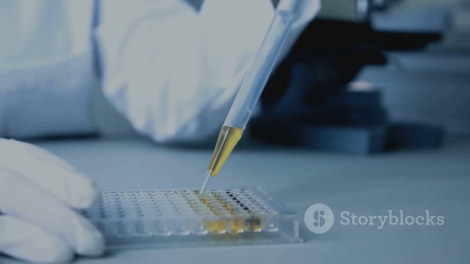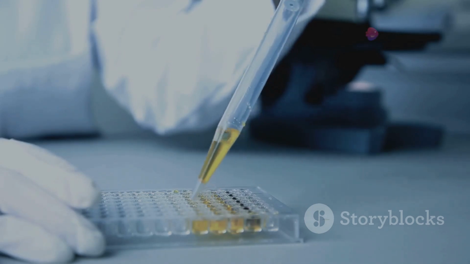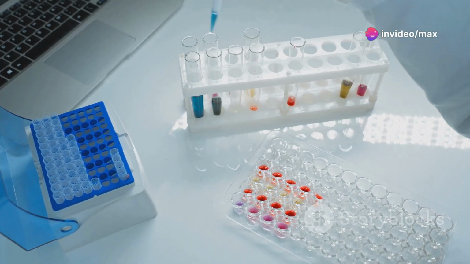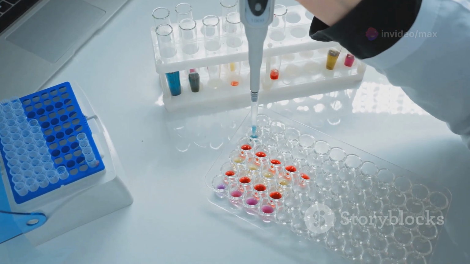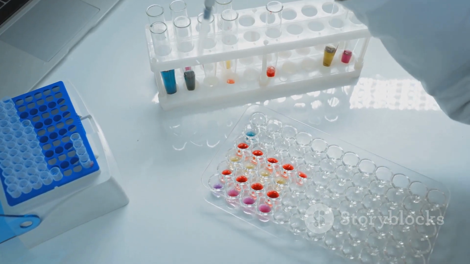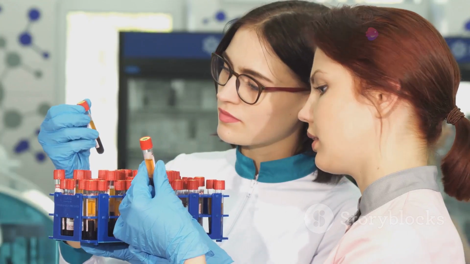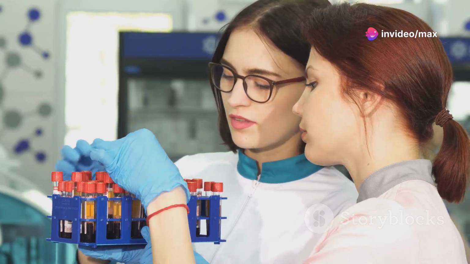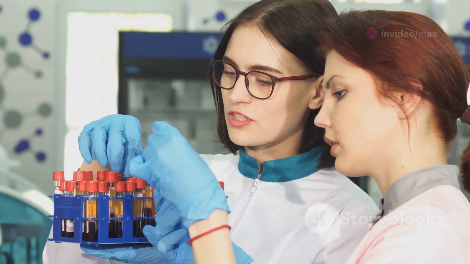Section 6. Sandwich ELISA. Advantages and disadvantages. Sandwich ELISA offers several advantages, making it a popular choice for various applications. First, the use of two antibodies that recognize different epitopes on the target antigen ensures high specificity, minimizing false positive results.